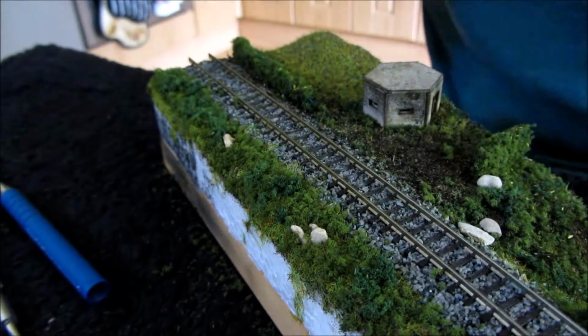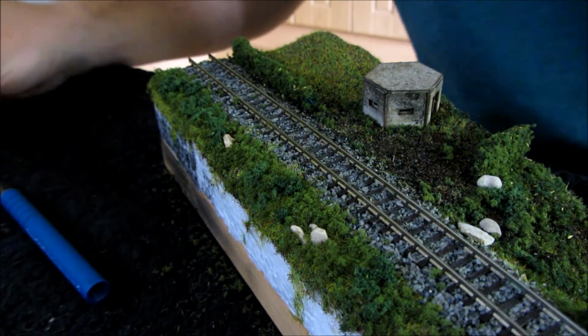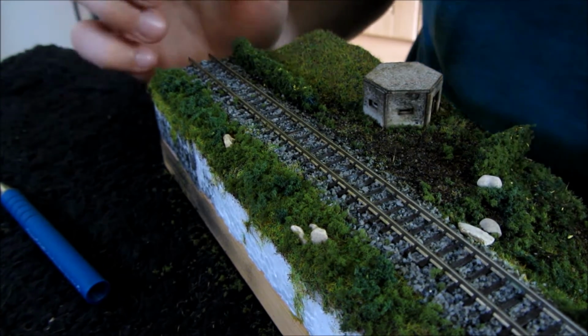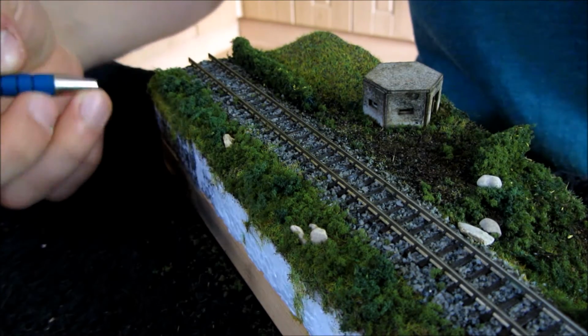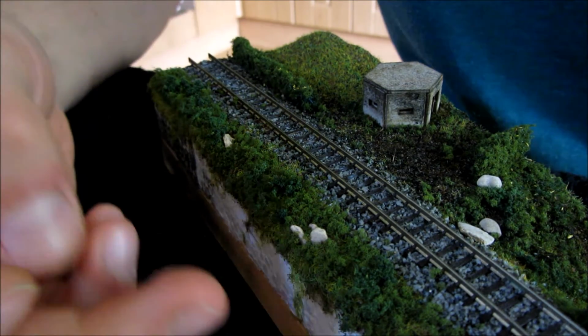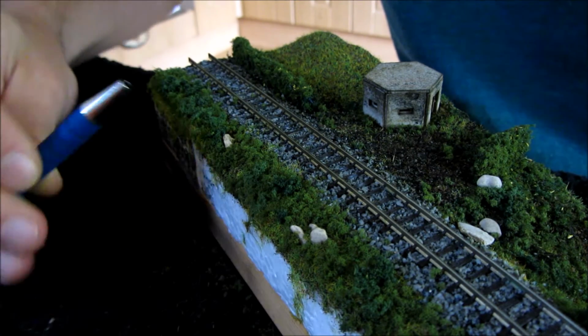So there you go, YouTube. I've filled in this area now. It's looking considerably better from how it was beforehand. I wanted to go for the rough look. This is an unmaintained side of the track here, which was the other reason why I decided I wanted to shape it slightly, which is why I cut away the landscape about here and here.